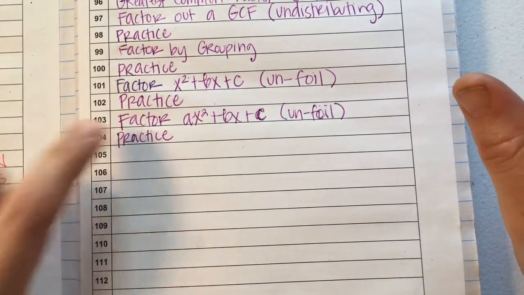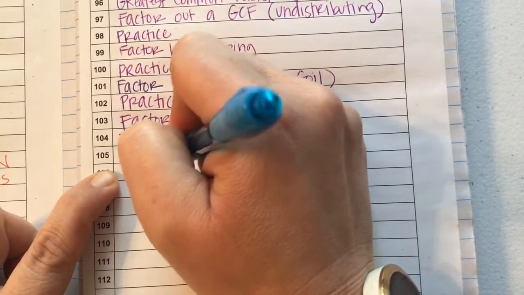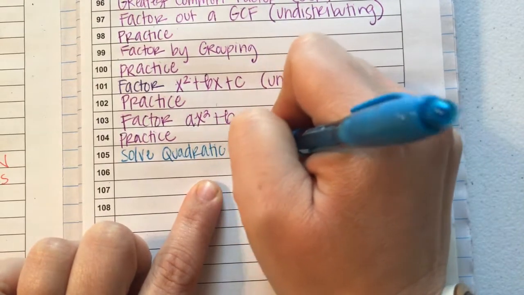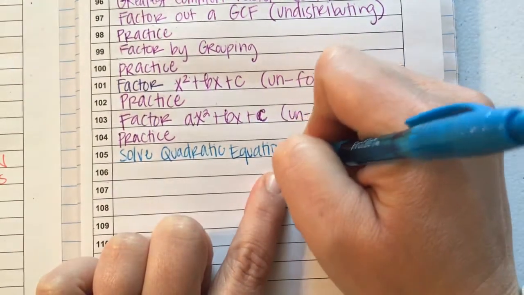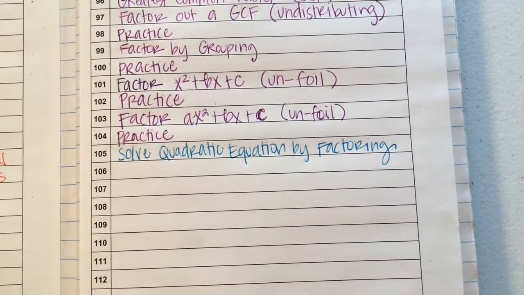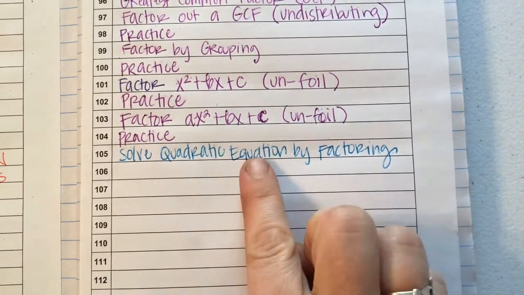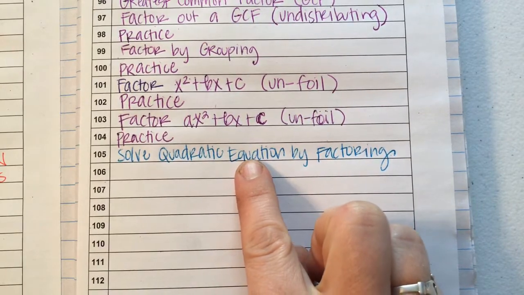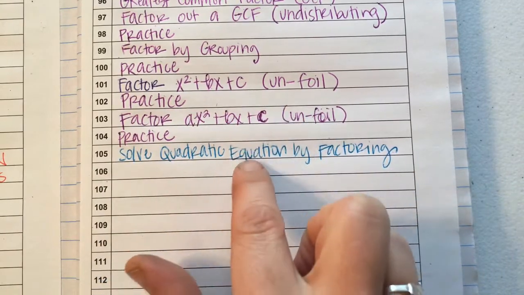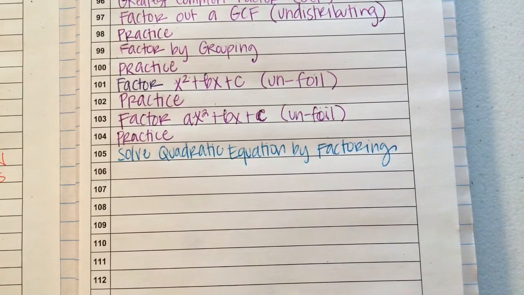Instead of just factoring, we're going to still factor, but we're going to solve a quadratic equation, because there's going to be an equal sign, by factoring. So that being said, again, we are going to have an equal sign now, so it's now an equation, but we're still going to use these steps to factor. So it's the same skill up here. We're just adding an equal sign to it. So there's going to be some more at the end after we factored.